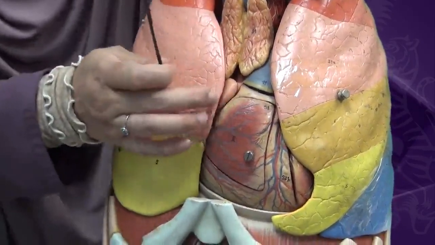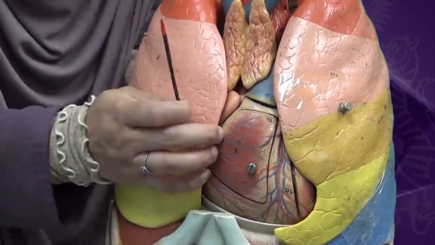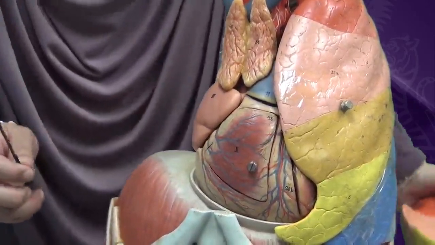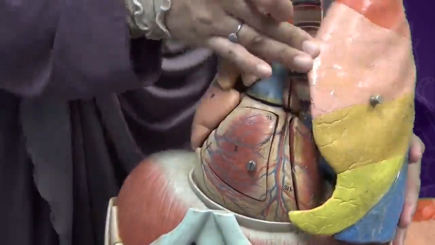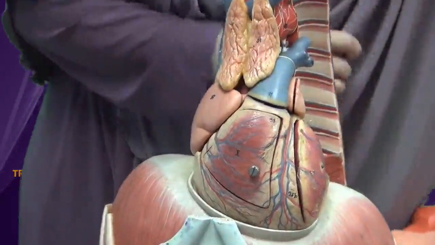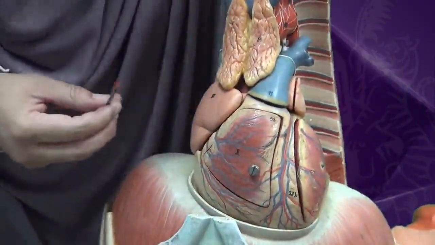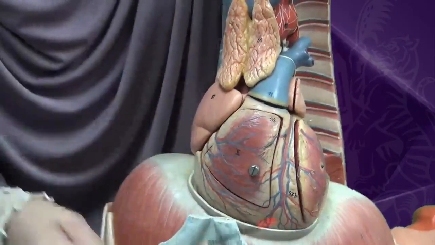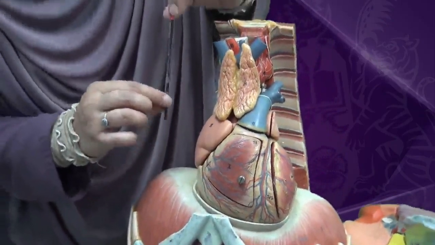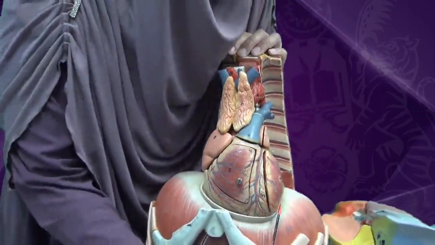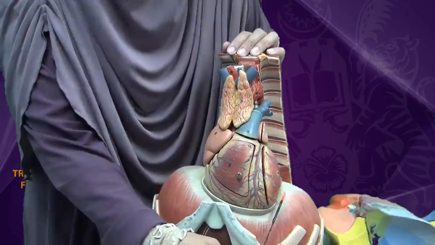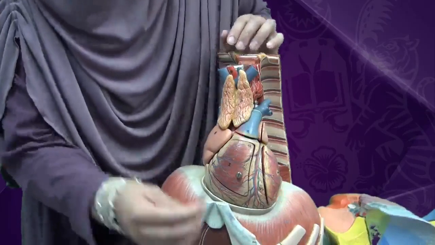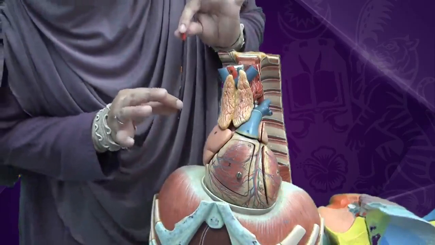And if you remove the lungs, now you can see the whole structure of the heart. Now you can see more clearly that the heart is positioned obliquely to the left. And remember, the heart has one apex here, and if you palpate, it is at the 5th intercostal space, mid-clavicular line. And it has 4 borders.